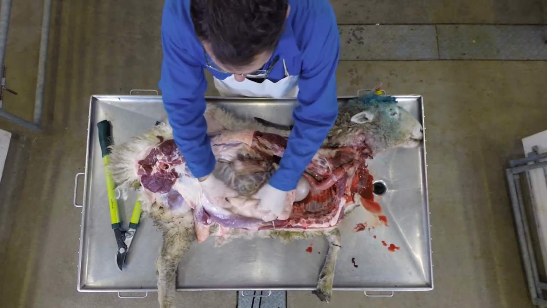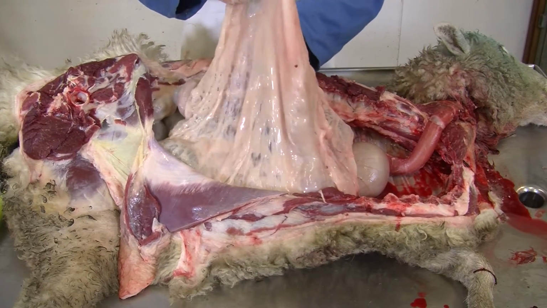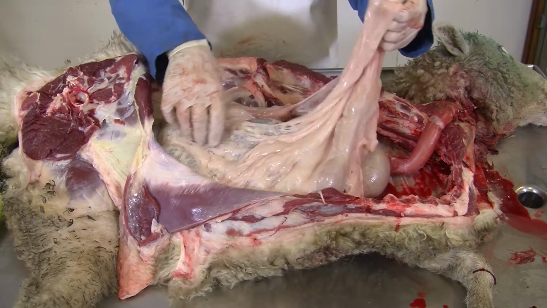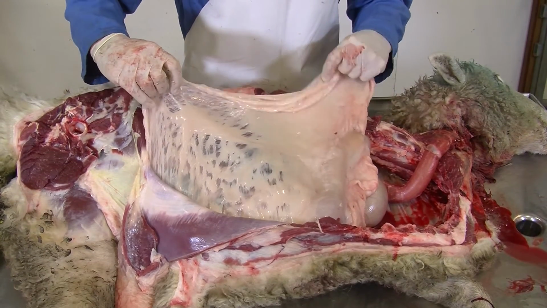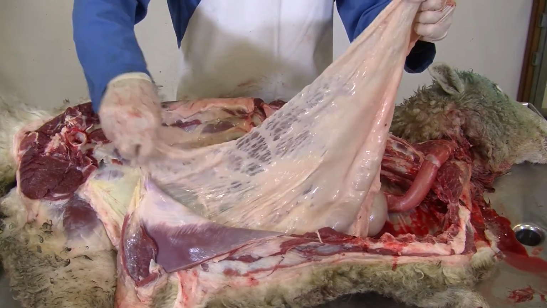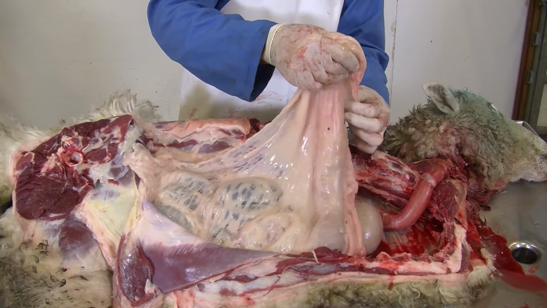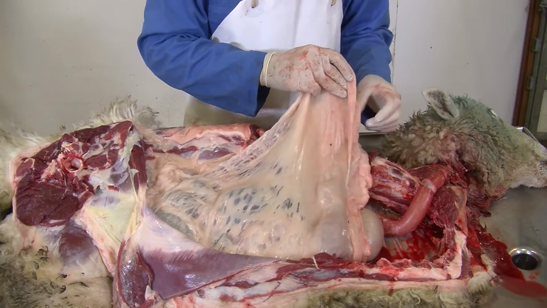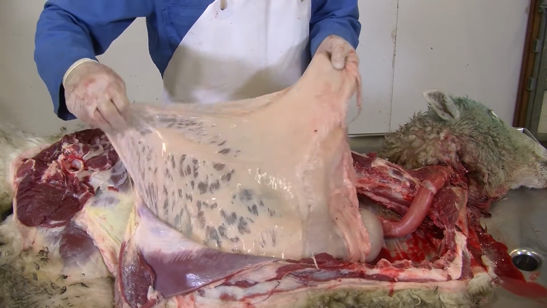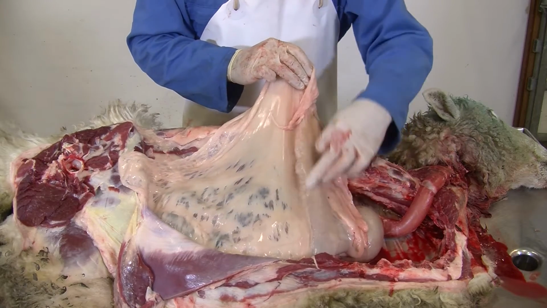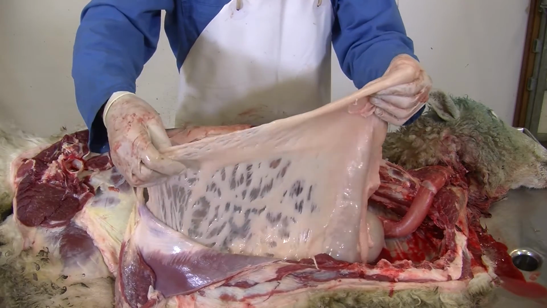Now, here we have a big curtain-like structure which is covered in fat. This is called the omentum, and it's all sort of around the intestinal tract, and it's one of the main storage parts of fat. This animal hasn't got an awful lot, so there's not an awful lot of fat on here. But you can see this here is the last stomach, the abomasum, and you can see how it attaches to the omentum, this fat storage.